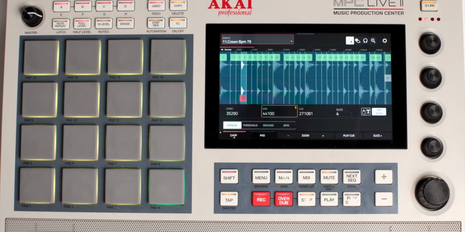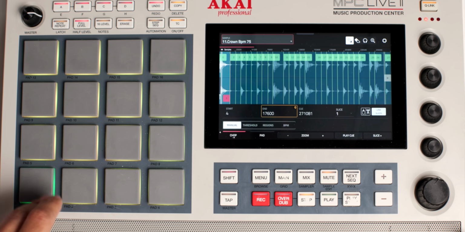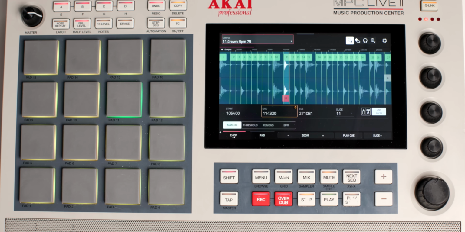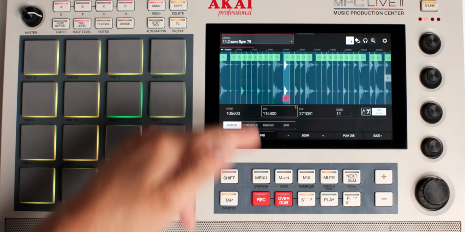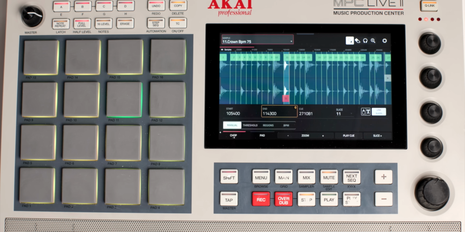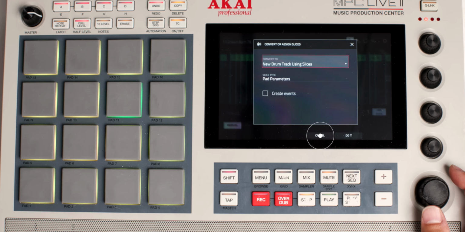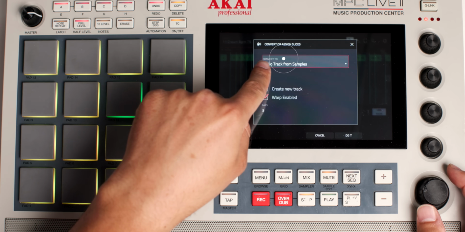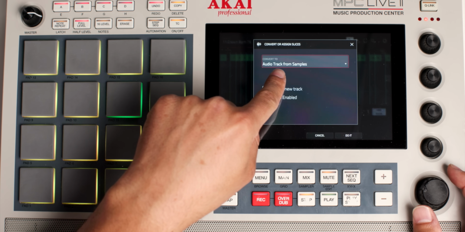All right, so now that I have all of these shots selected, it's all individual shots. And you can do that very easy with the threshold selection right here. Once I have that, I can hold down Shift, convert, and when we get this pop-up sign, we're gonna scroll through all the way until we see convert to audio track from samples.